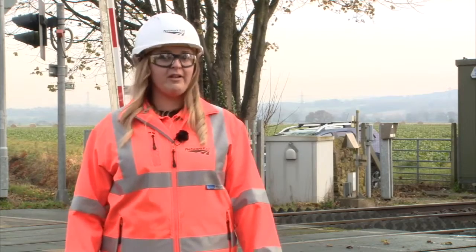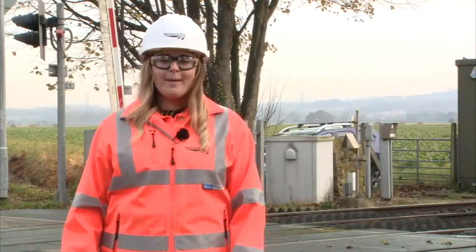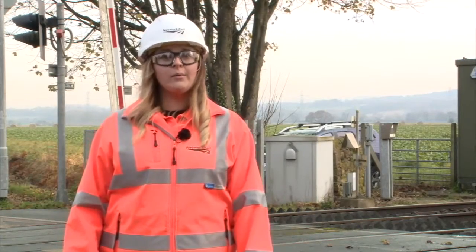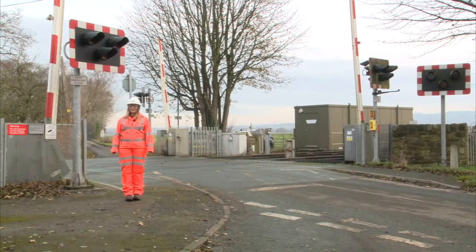to weave the barriers. We want to make sure that you're safe when on or around the railway, so please remember to stop, look and listen when using level crossings. Thanks for listening and please stay safe around the railway.